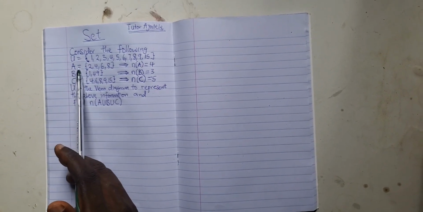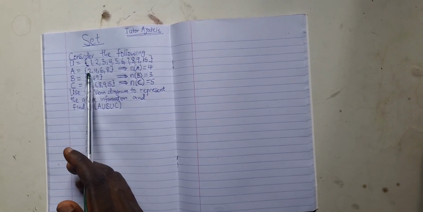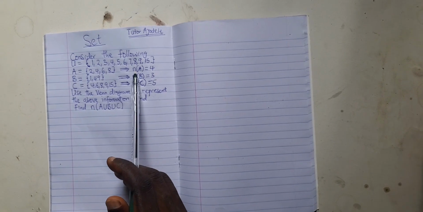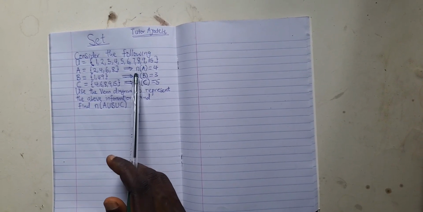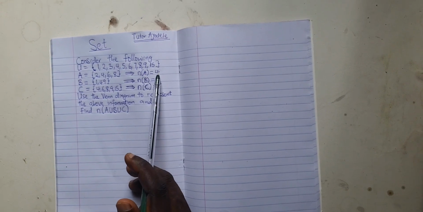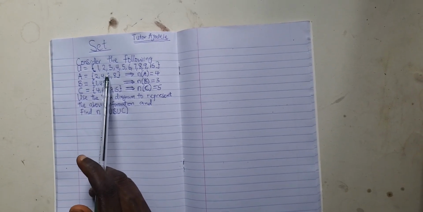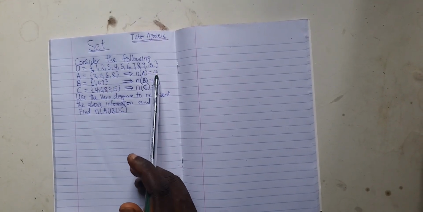Okay, consider the following. We're given the universe to be this. You can see all the elements present in the universe, and we're given the sets. We are given A, and we can see all the elements present in A. This number simply means the number of elements in A. If you count it, 1, 2, 3, 4, so the number of elements in A is 4.